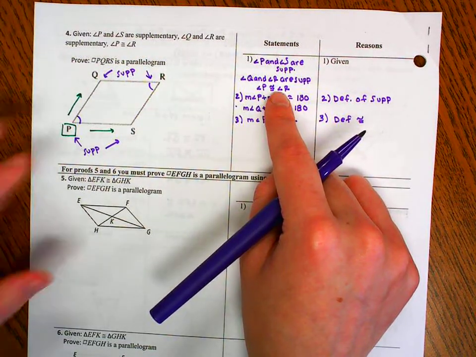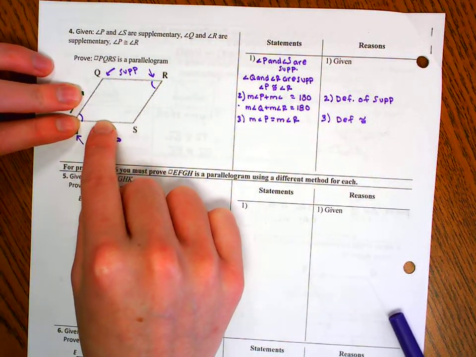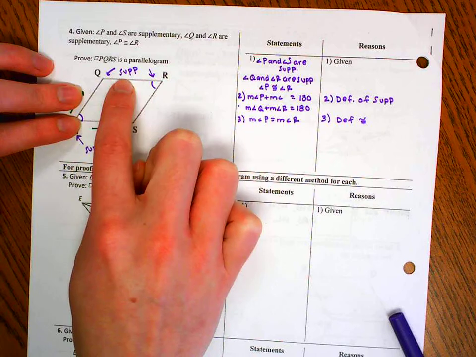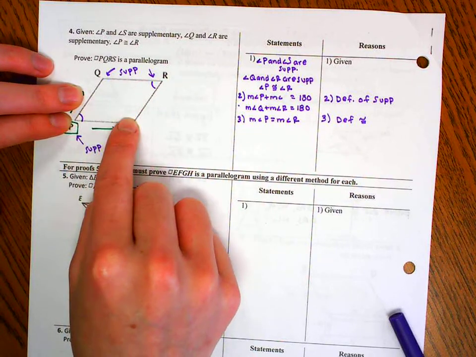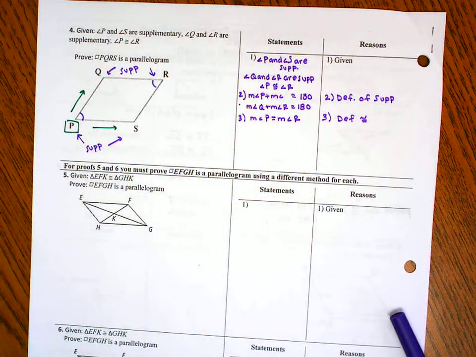And then I like to draw on here, so ignore the green for now because I was doing that in class. They told us that these 2 angles were supplementary. They told us that these 2 angles were supplementary, and they told us that those 2 angles are congruent. We need to prove that we have a parallelogram. And if you remember from last class, we have 6 ways to prove that a quadrilateral is a parallelogram. Only 2 of them include angles, though.